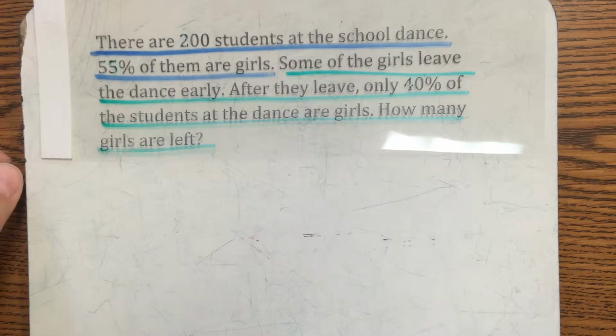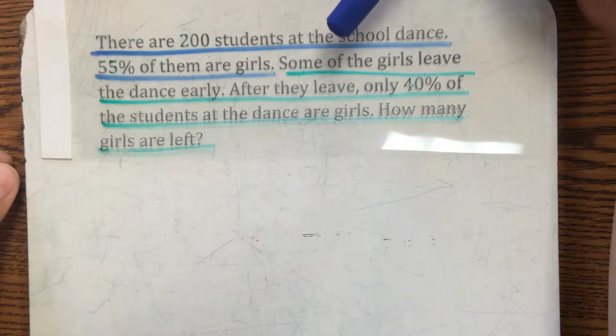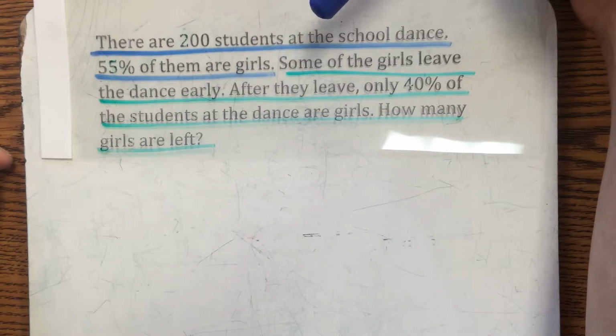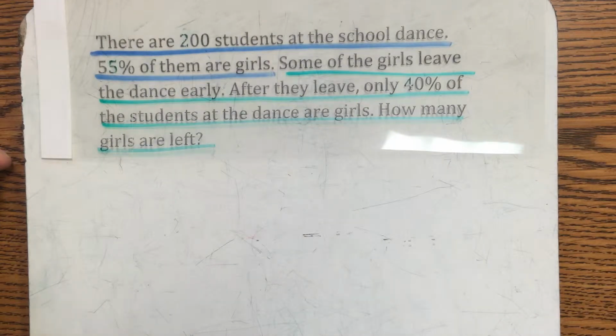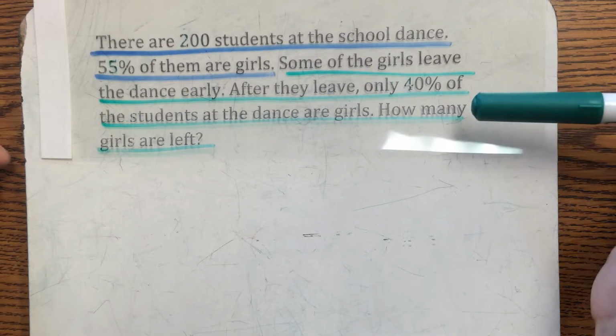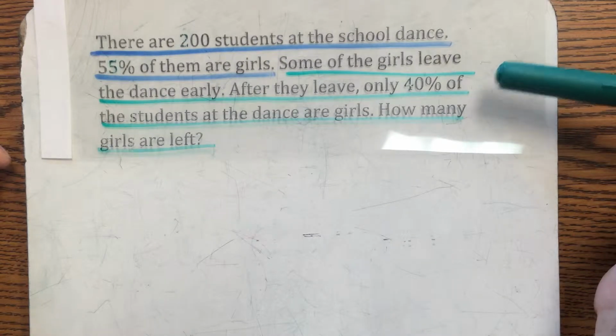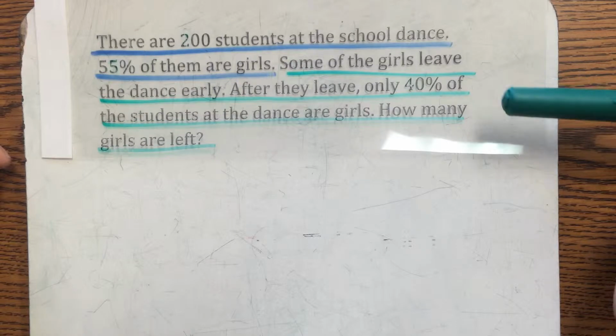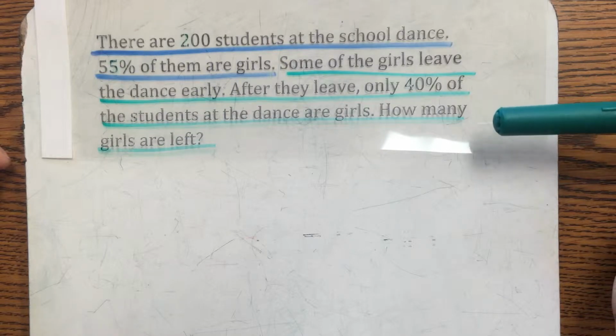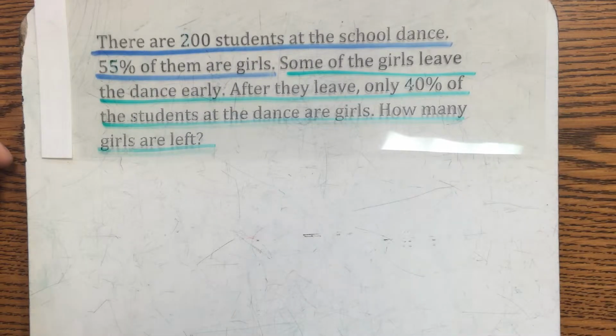You can think of this question in two parts. The first part I underlined in blue. There are 200 students and 55% of them are girls. The second part I underlined in green. Some of the girls leave the dance. After they leave, only 40% of the students at the dance are girls. How many girls are left?